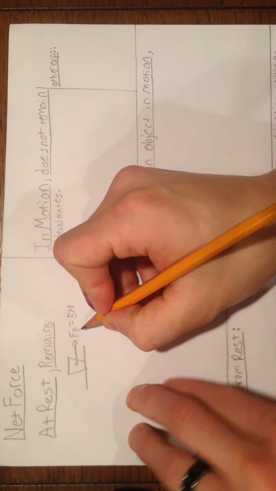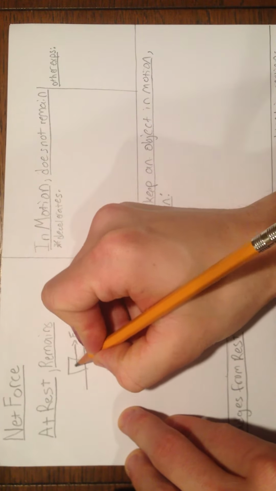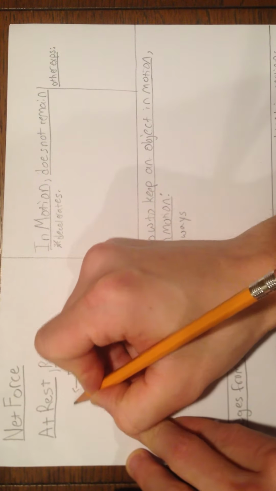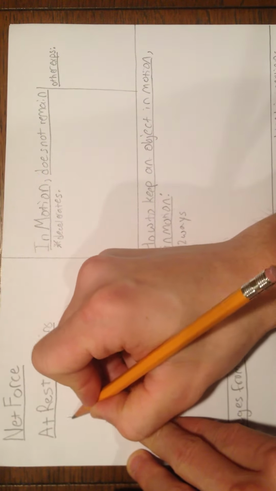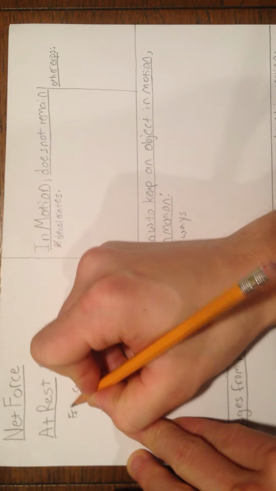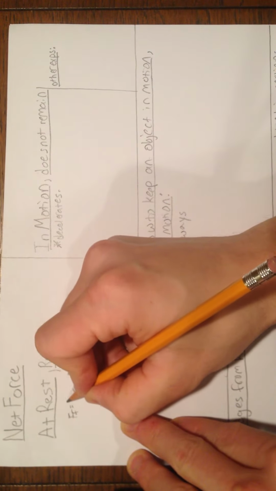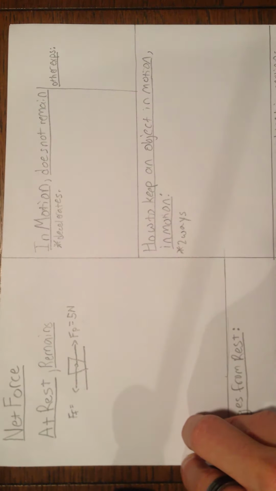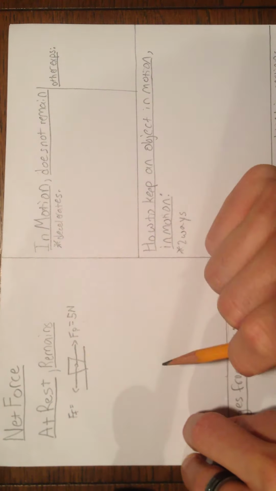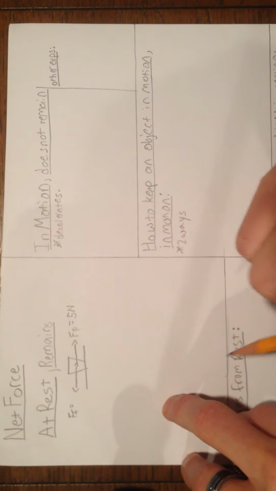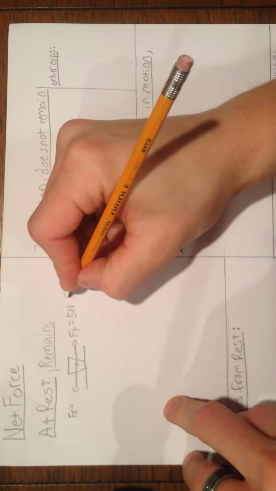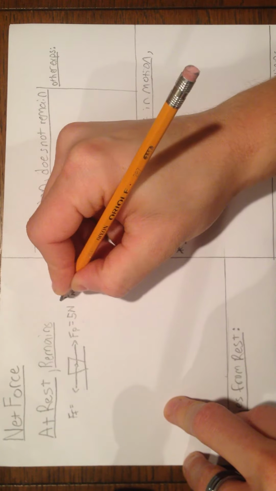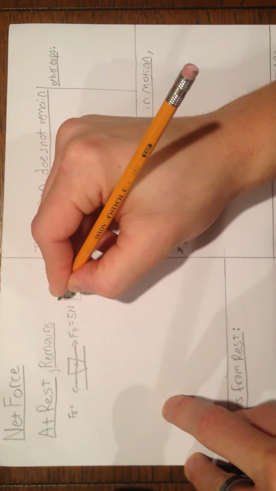So friction, what is the direction of friction, you think? Well, friction acts in the opposite direction you always push. But the big question is, if it doesn't budge, it means it remains at rest. How much is friction? Well, we know based on Newton's first law, objects at rest that remain at rest have a net force on it of 0.